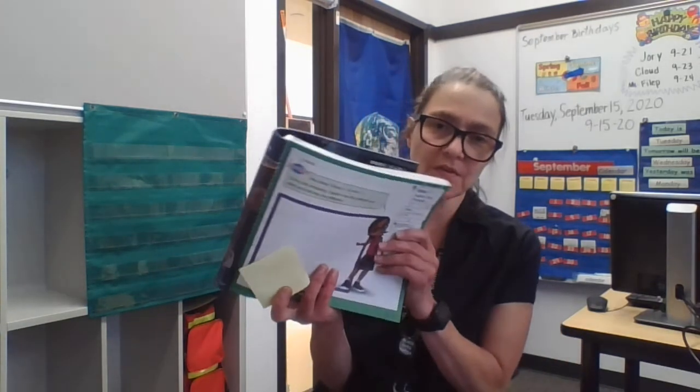And we always start each lesson with something called the solve and share. And you're going to put your Post-it in there. And you are on page 5. So open your notebook to page 5. And let's read it together. Let's read the directions together.